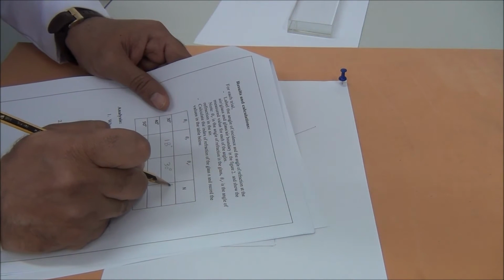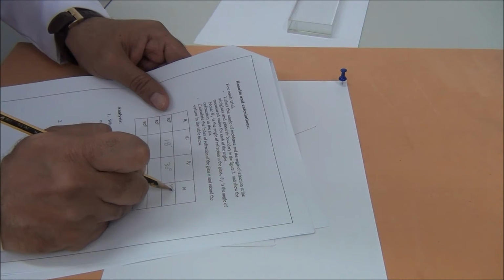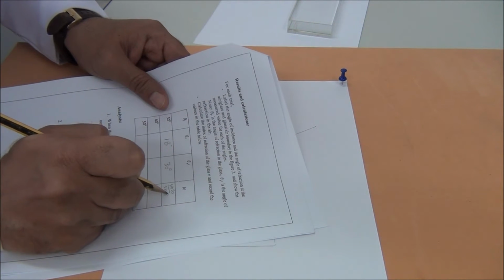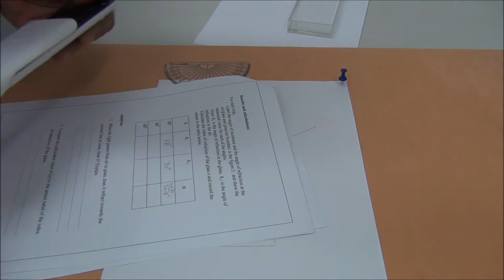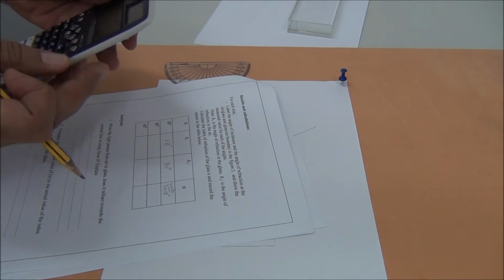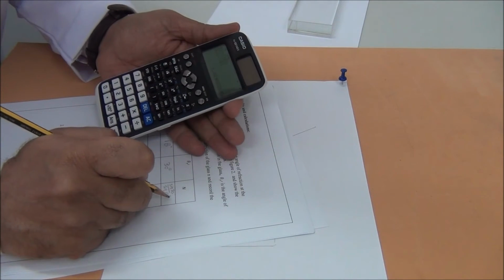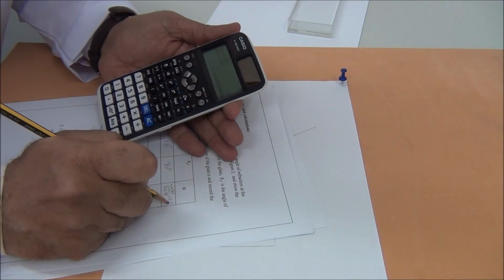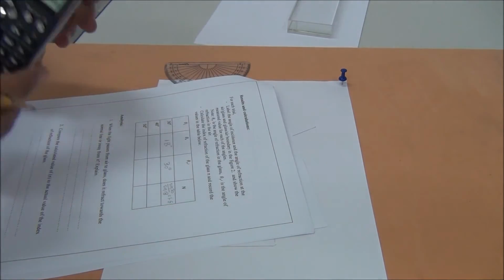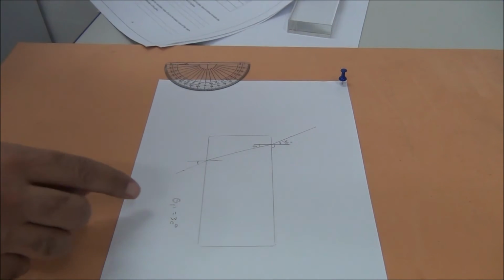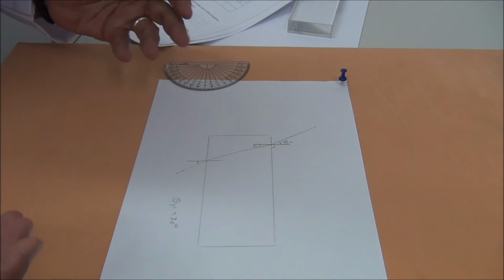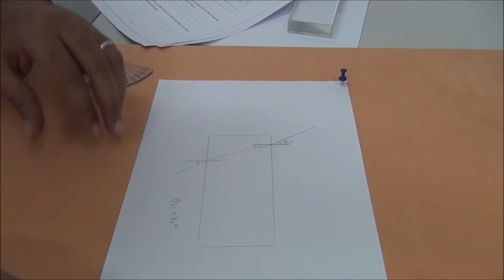So n is sine 30 divided by sine 18. We use the calculator in degree mode to get this one. So it's 1.6. This is the first try. Now we repeat another try. We remove that paper and replace it with another paper, and we repeat the same job.